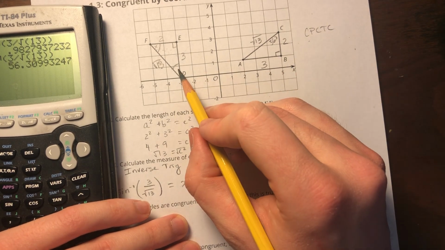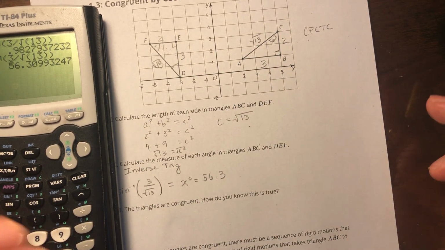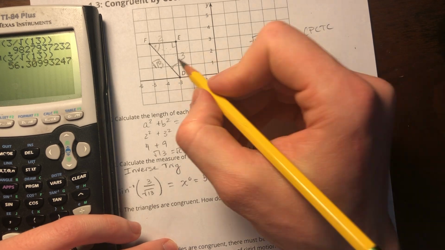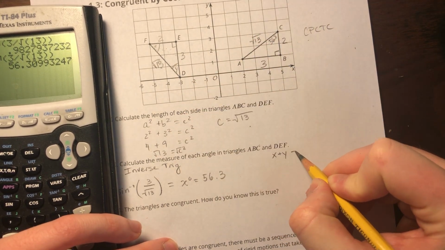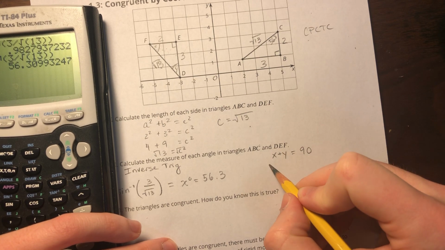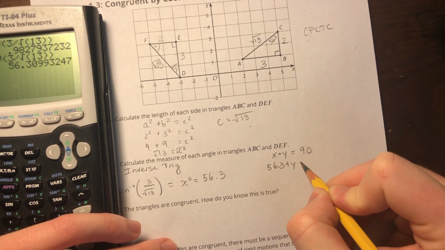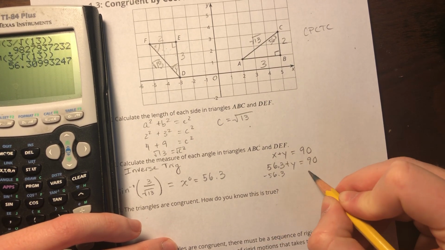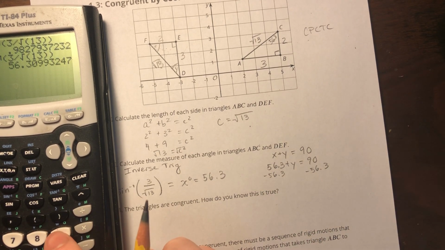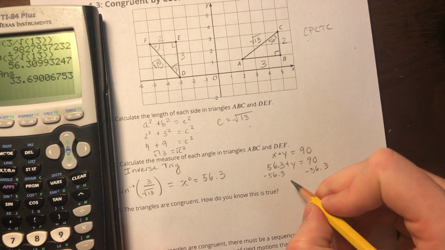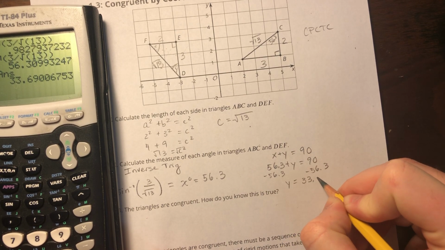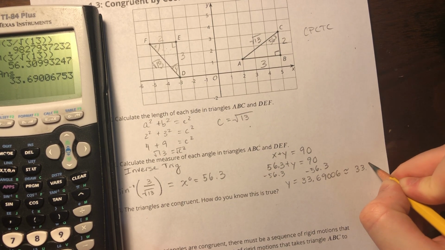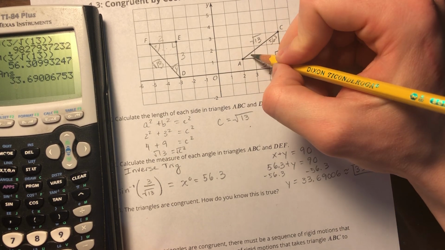Okay, great. Now let's find the missing angle. So, I could use inverse trig again, or I could just know that the two acute angles in a right triangle are always complementary. That means they add up to 90. So I know x plus y equals 90, or substituting 56.3 in for x, I now have a single variable equation that I can easily solve. Getting y alone, I'll do that quickly in my calculator. We get y is equal to 33.69006, which is about 33.7. All right, so I'll write that here.